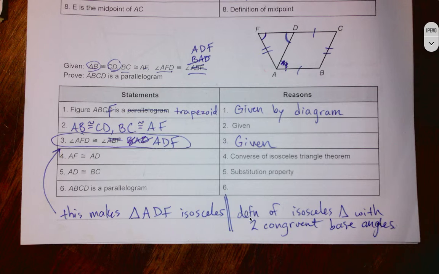And why? Well, it's because of the definition. I abbreviate definition DEFN, but triangle ADF is isosceles because of the definition of isosceles triangles, where there are 2 congruent base angles, angle AFD and angle ADF. So that means the sides of the isosceles triangle are the same. That means AF and AD are the same.